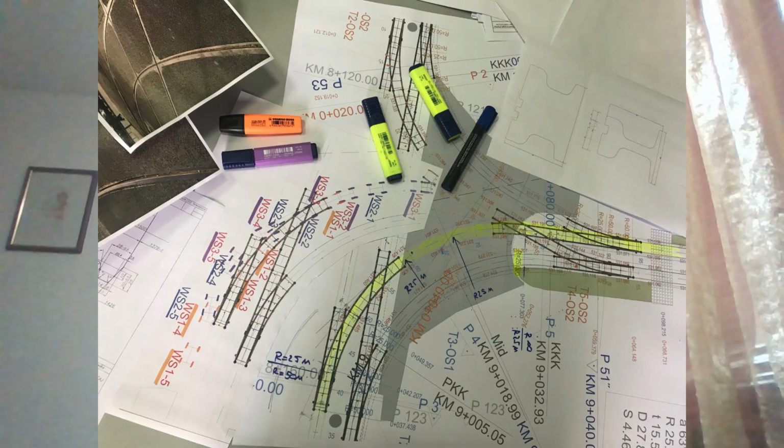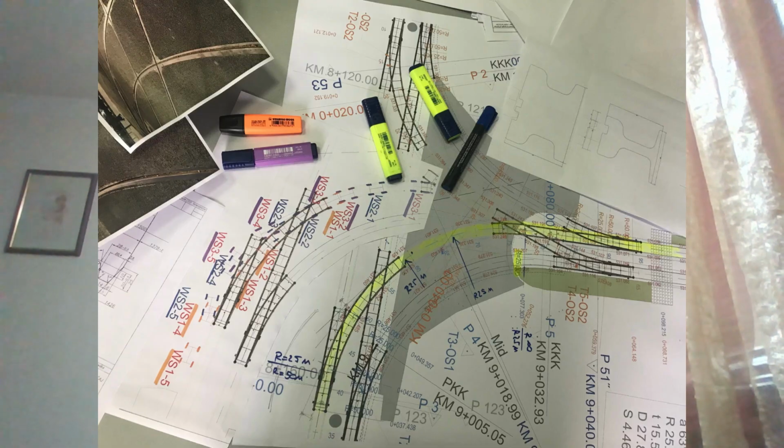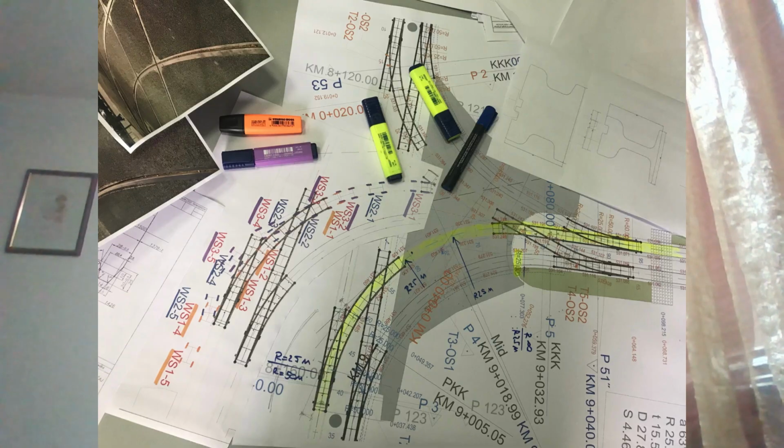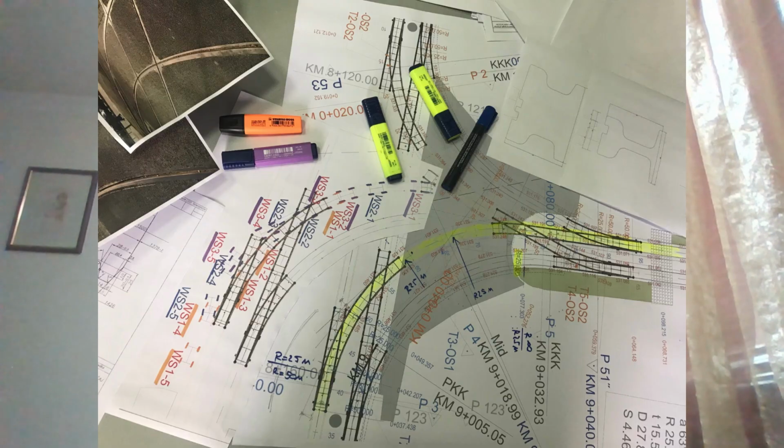According to my analysis, the derailment of this first wheel set occurred just 4 or 5 meters before this turnout's beginning, or 8 meters from its end point.